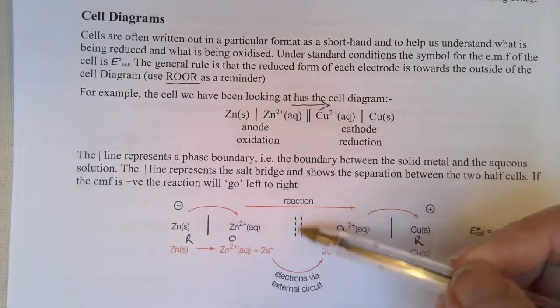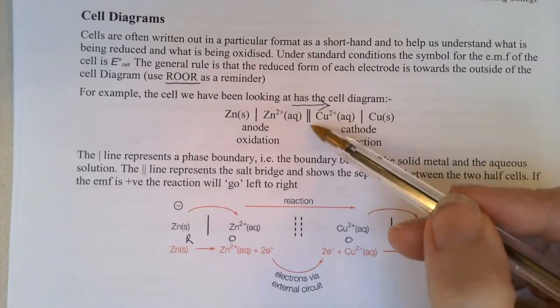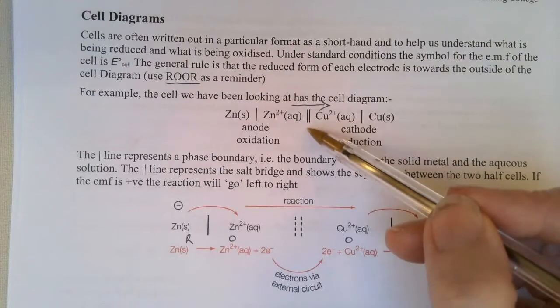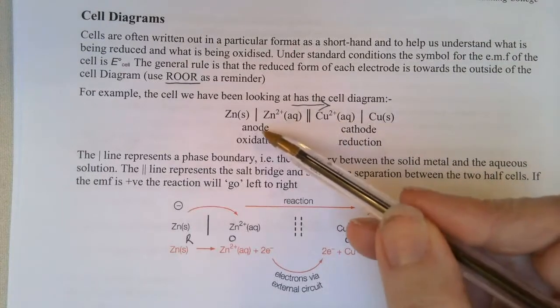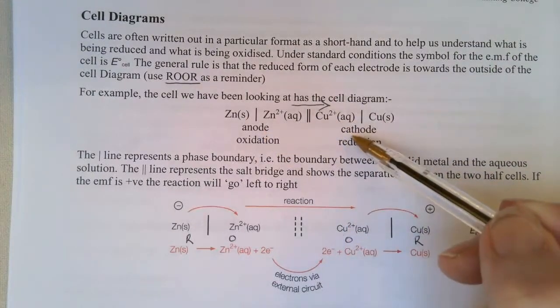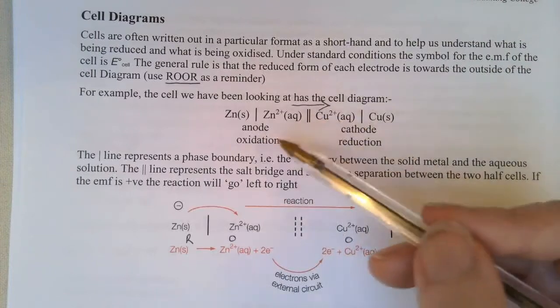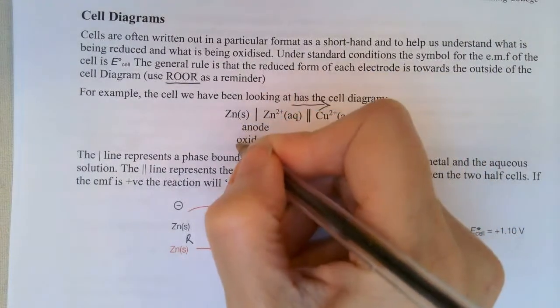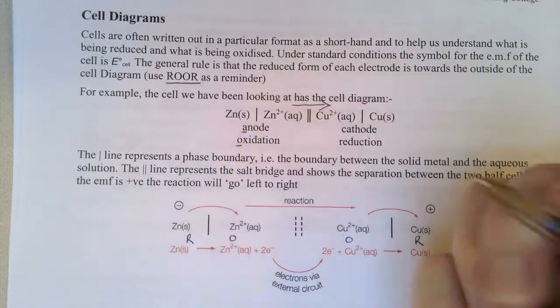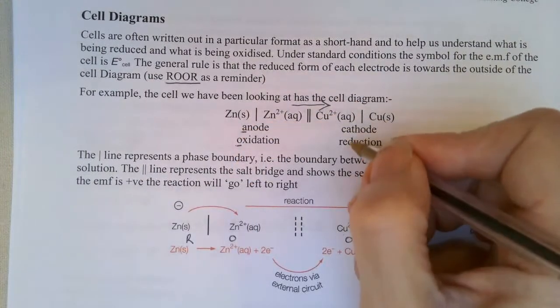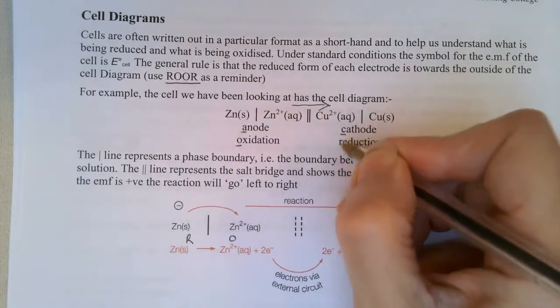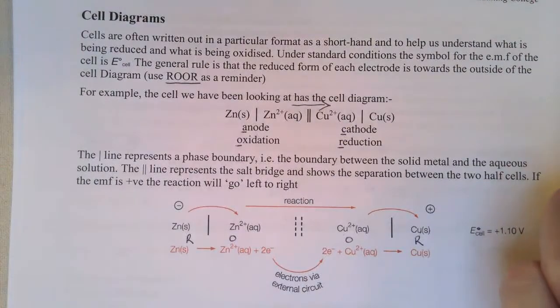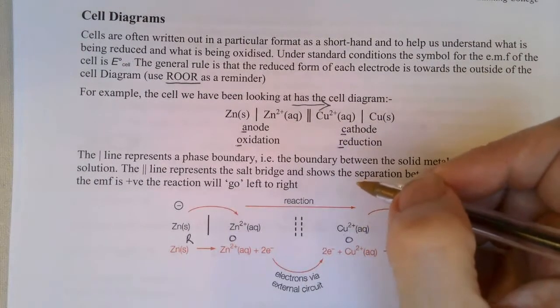There are a couple more symbols you need to learn. This double line, sometimes you see it as a dotted line, sometimes as a straight double line, indicates the salt bridge. So this separates the anode from the cathode. Oxidation always occurs at the anode. The easiest way to remember this is that the vowels go together, and reduction always occurs at the cathode. So again, the consonants always go together.